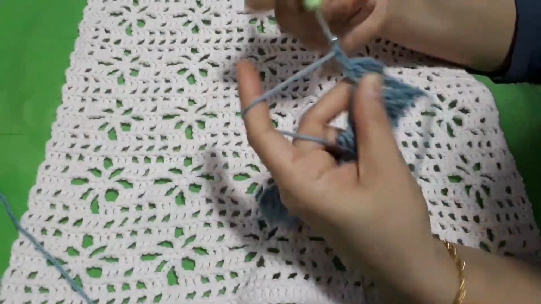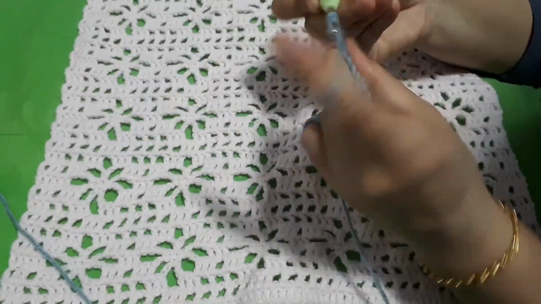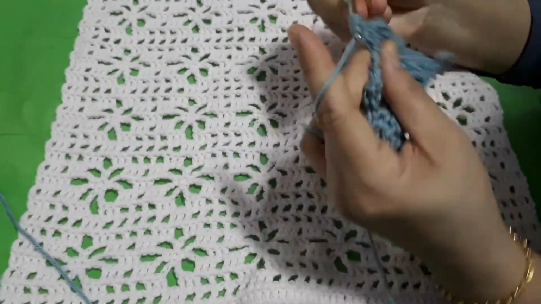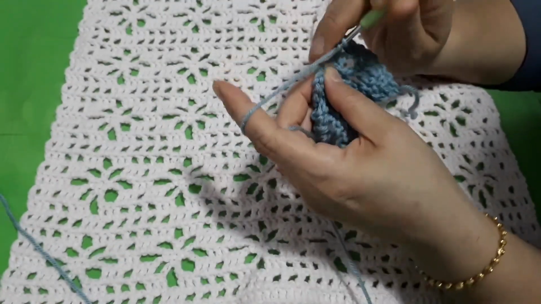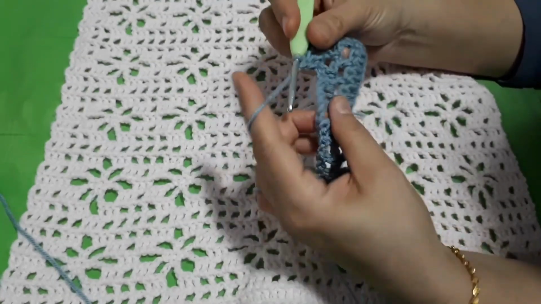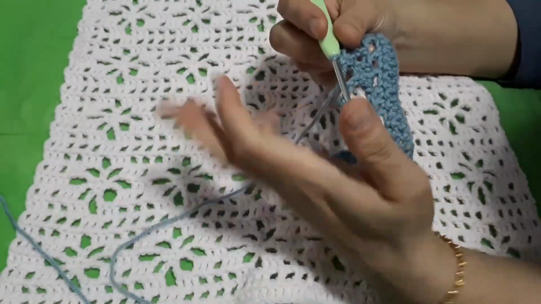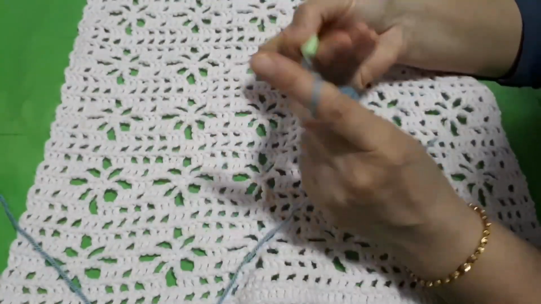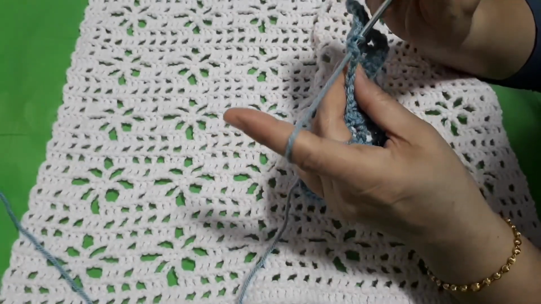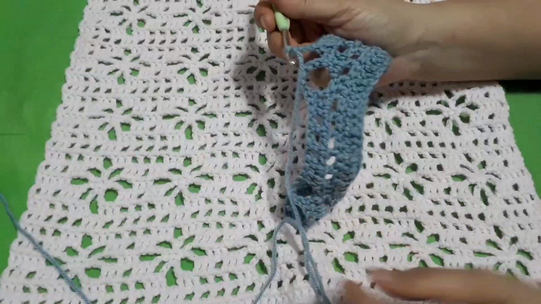So 1 empty square, which means chain 1 and 1 double crochet over the double crochet. Now a filled up square is again double crochet in the chain space and double crochet over this stitch. Now what we have to do is somehow stretch this portion. So we chain 3 and you do a single crochet in this chain 5 portion.